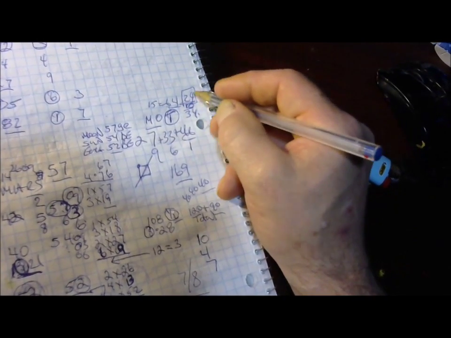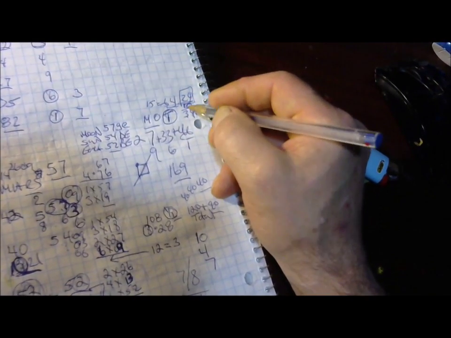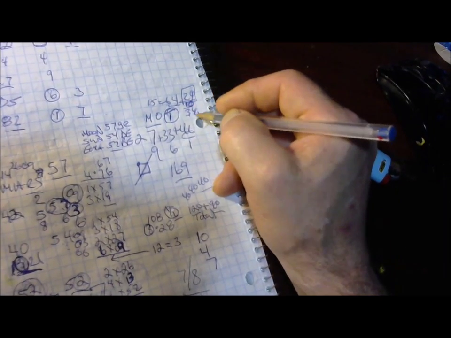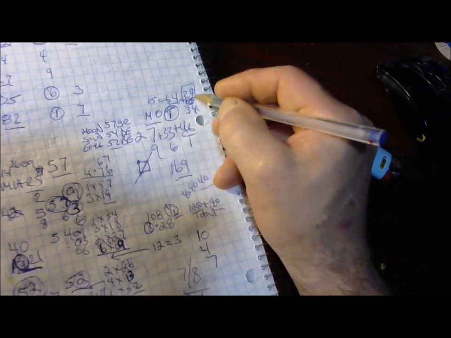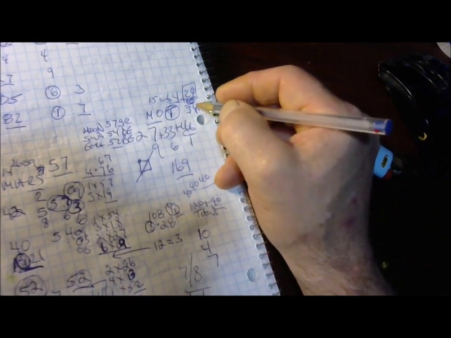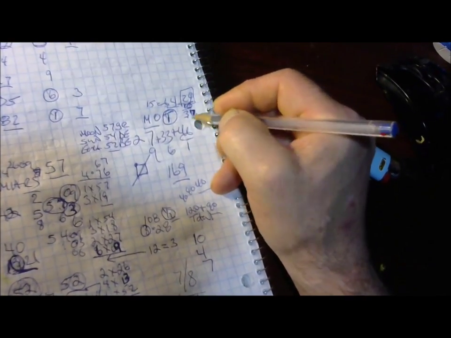Okay? Or you can look at this two ways. 2 equals 3. 4 and 0 equals 4. 0 equals 6 equals 10. So now it's down to 30. Now you have to add 10. Okay, 1 and 0 is 1. Add 6. 34 now becomes 37.